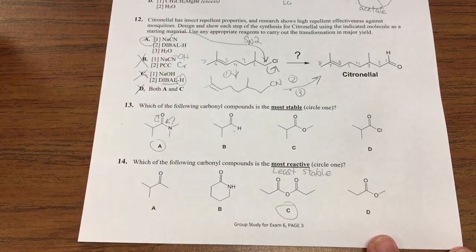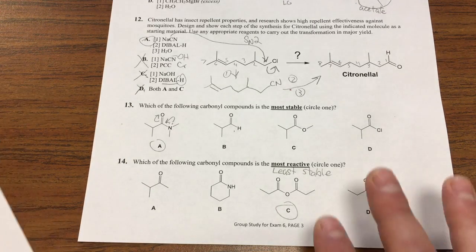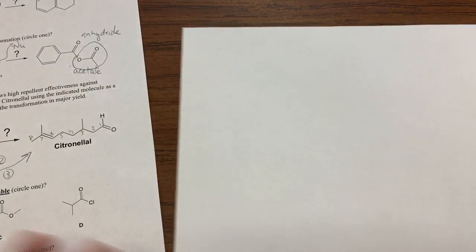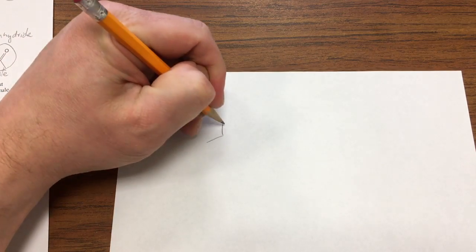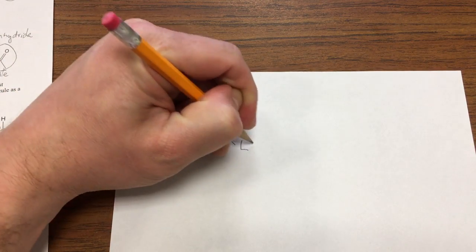It's going to be this anhydride here. A lot of times you can tell that by looking at the conjugate bases of whatever leaving group we have to see which one is the best leaving group. So here, let me do a little mini lecture on this.